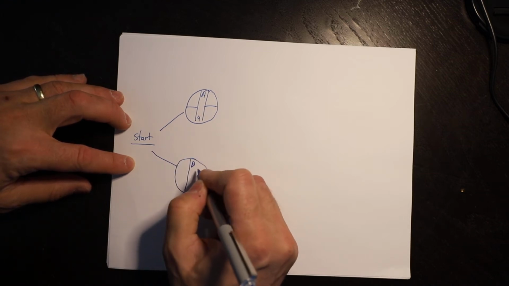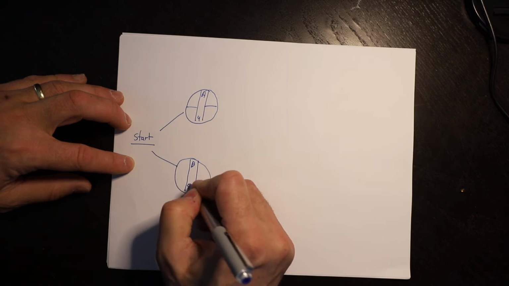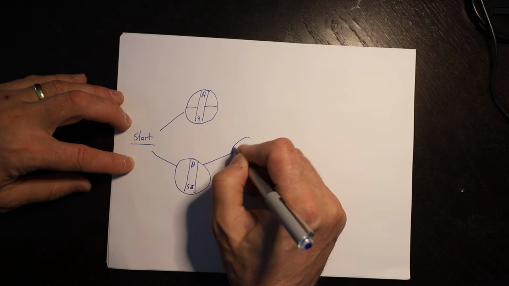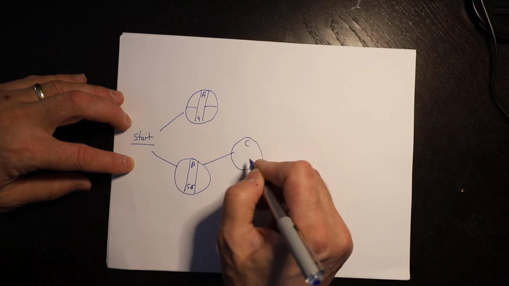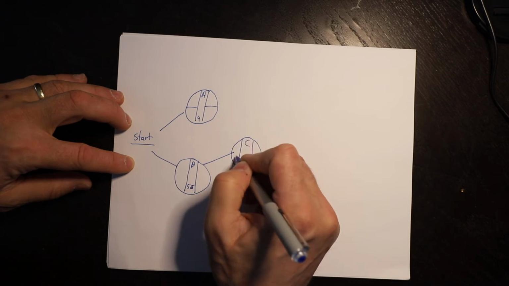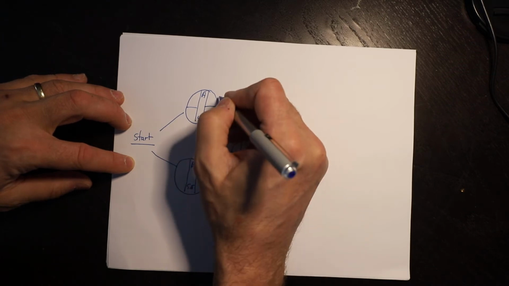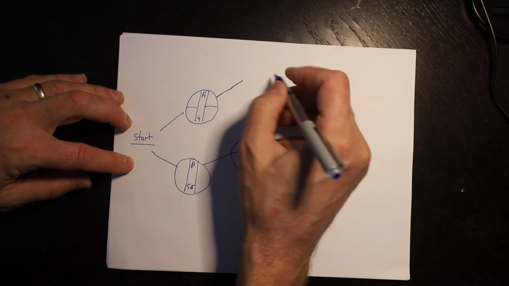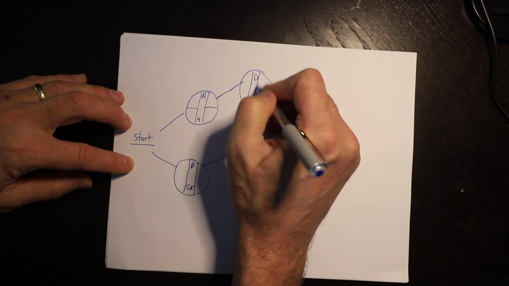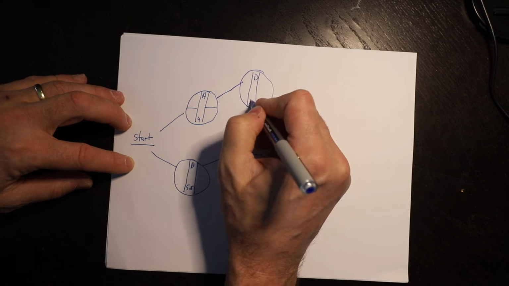B is 5.5. C follows B and is 3.5. D follows A and is 12.